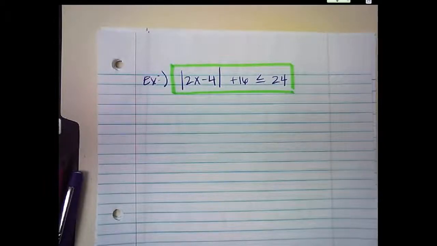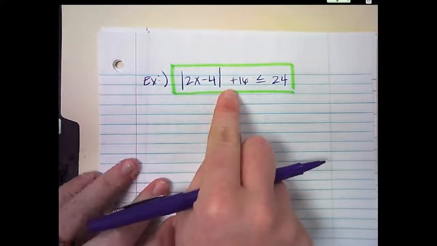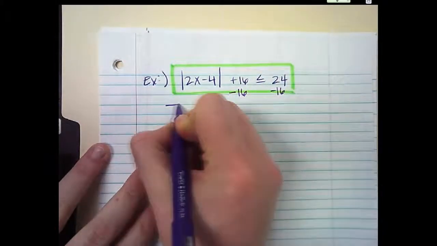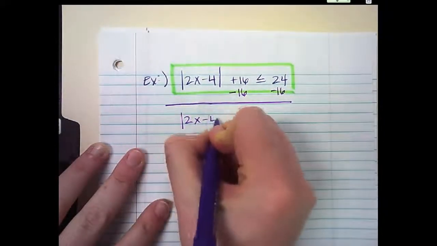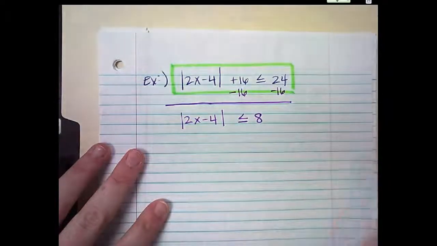Just like yesterday, we didn't split them up until we isolated the absolute value. So we're going to do that first, just in case the sign changes. So how do I get this absolute value by itself? Perfect. Subtract the 16. So this doesn't change the sign, but sometimes it does, and we'll look at those. So less than or equal to 8.